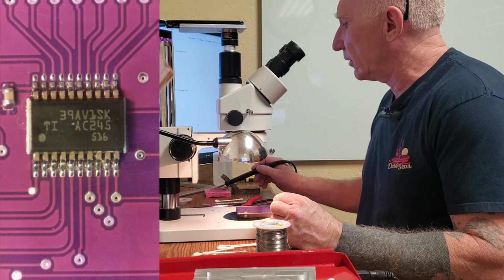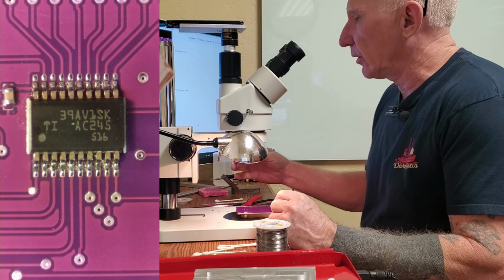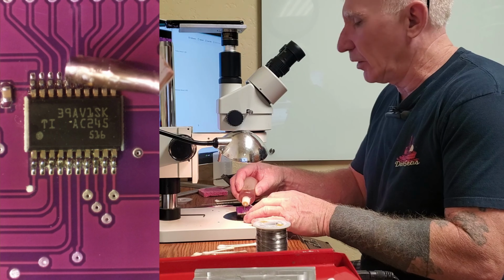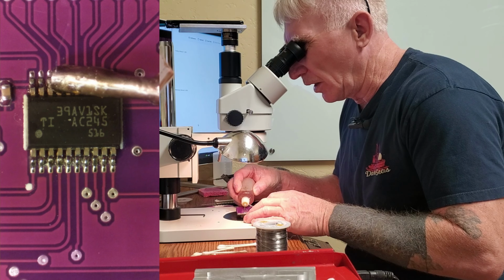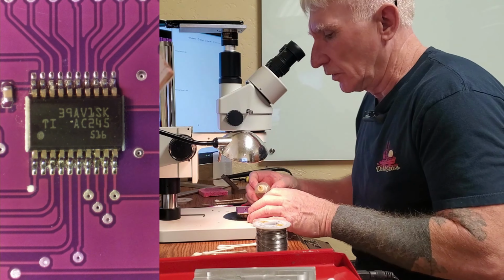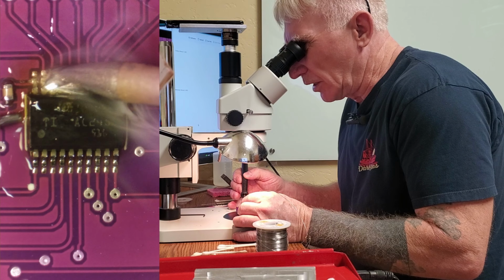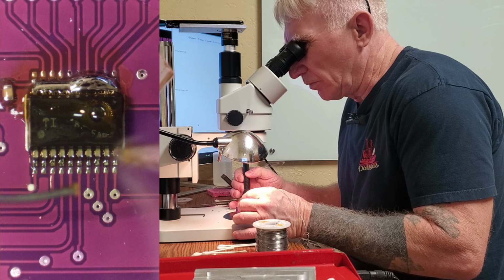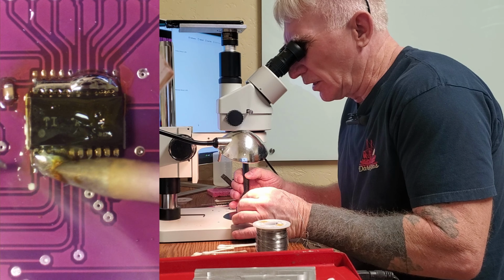So in order to do that, there's a couple ways. You could use a heat gun, but it's such a small chip and the pins are so close together. I'm just going to dump on some flux here. My thing's plugged up. There we go. All right. Flood it with some flux, and I'm going to get my solder here, and I'm just going to blob solder on both sides of this chip like this, so that all the pins are connected together. All right.